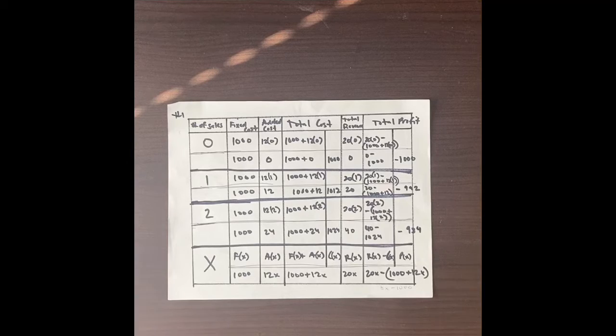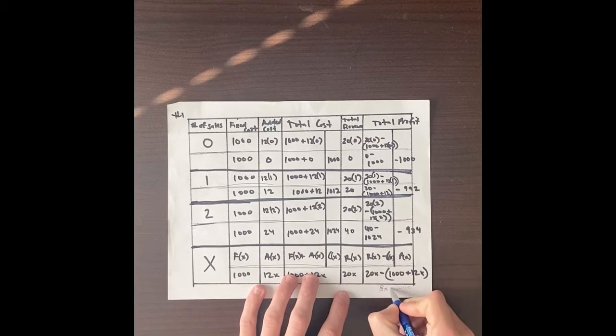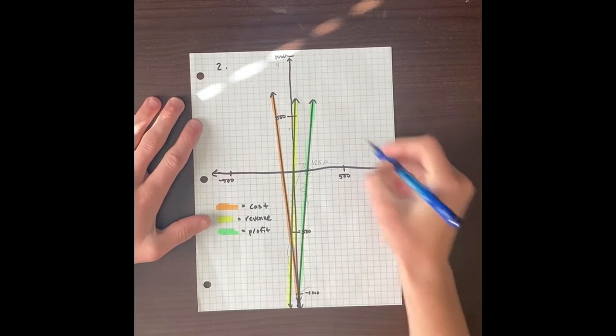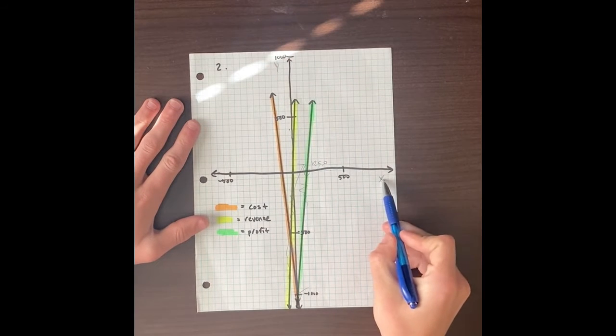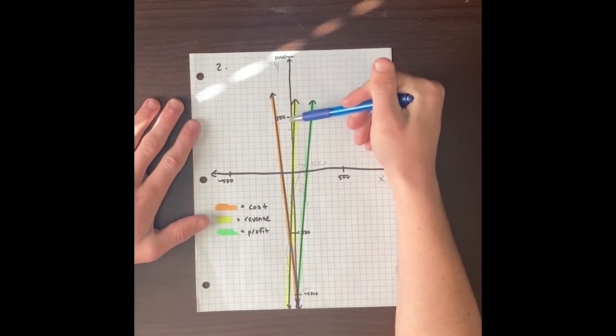Okay, for number one, the final total profit equation, I forgot to simplify. This simplifies to 8x minus 1,000. Okay, number two, I forgot to mention this is the x-axis, this is the y-axis. X represents the number of shirts sold, and y represents dollars.